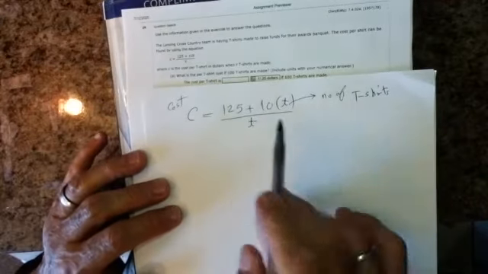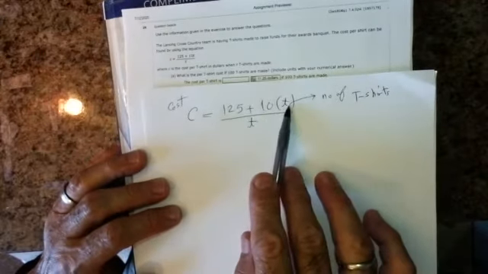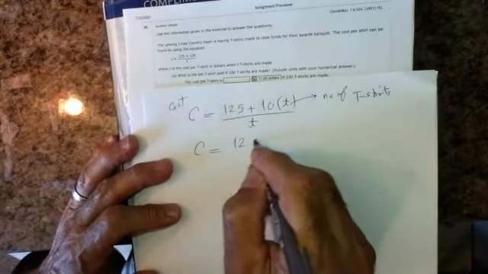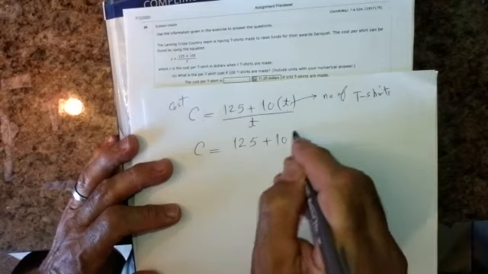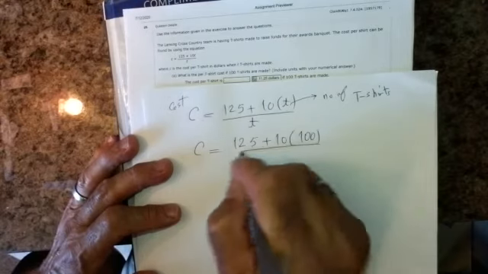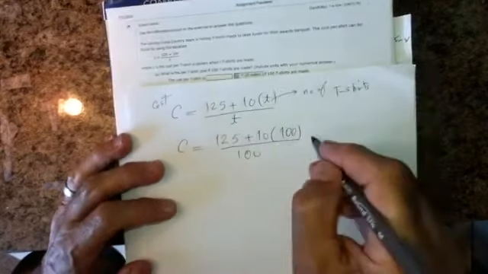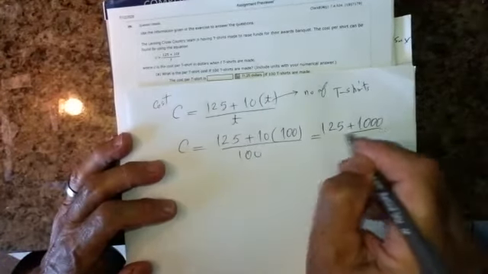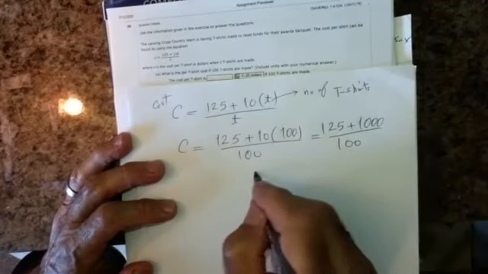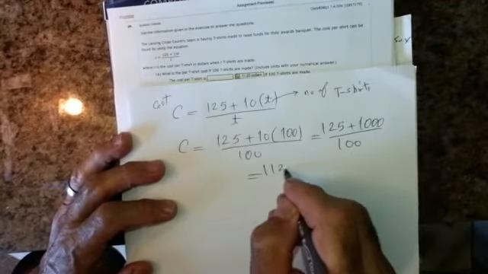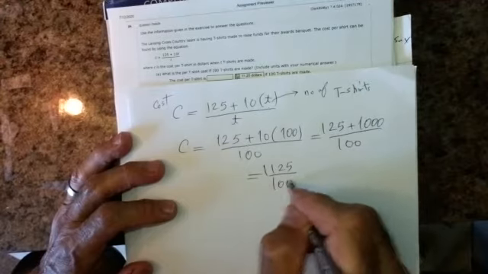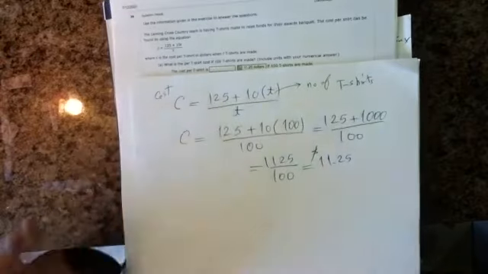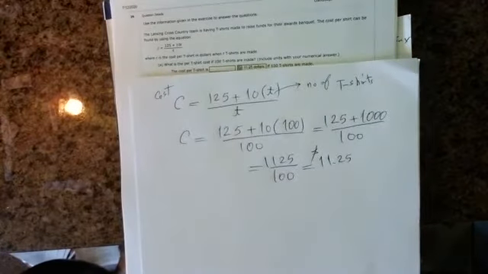Part A, if you have 100 t-shirts, what's the C? C is (125 + 10 times 100) over 100. So it would be 1125 divided by 100, which is $11.25. So that's part A.